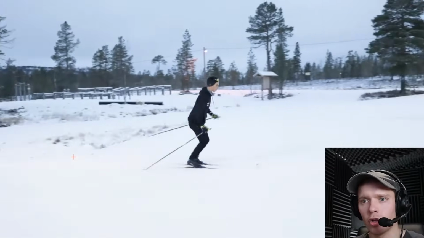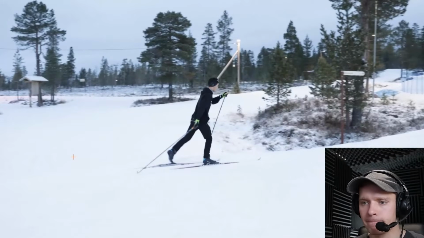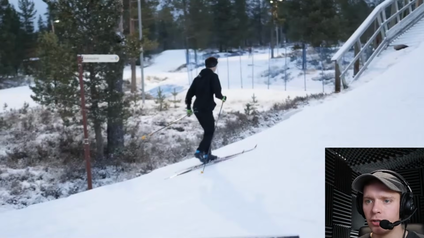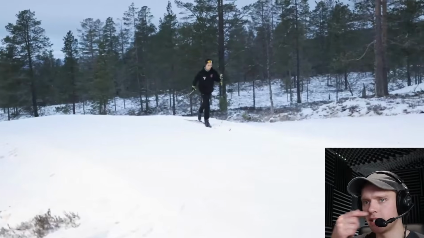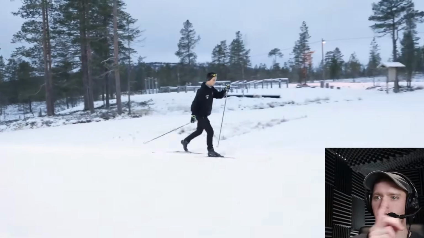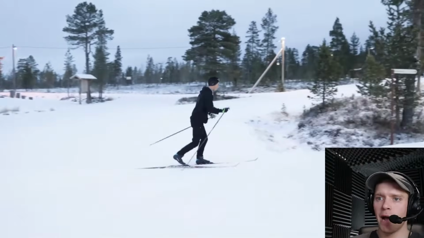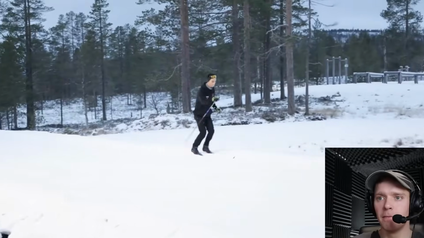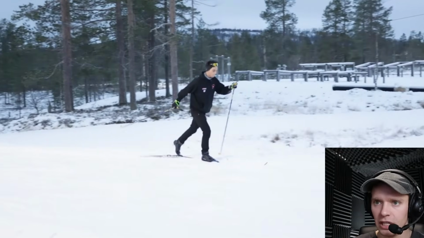And now if you just follow his right foot, what I want you to pay attention to is that it's going through in something of a consistent motion, like a pendulum. Back, forward, back, forward, back, forward. That has been achieved by very simply releasing the poles.